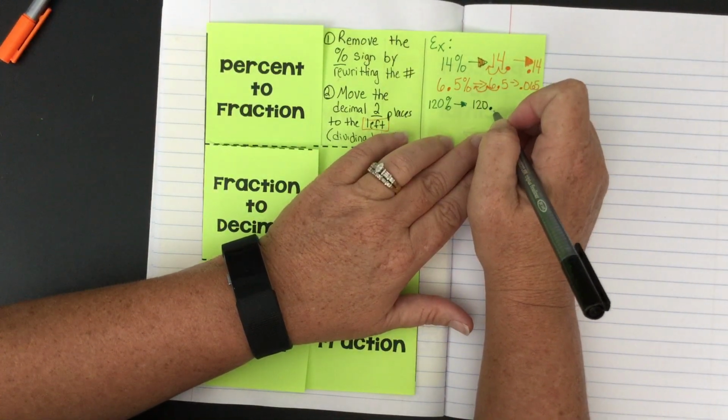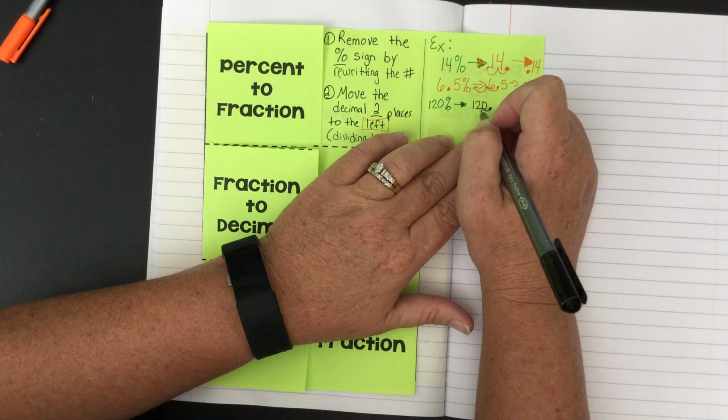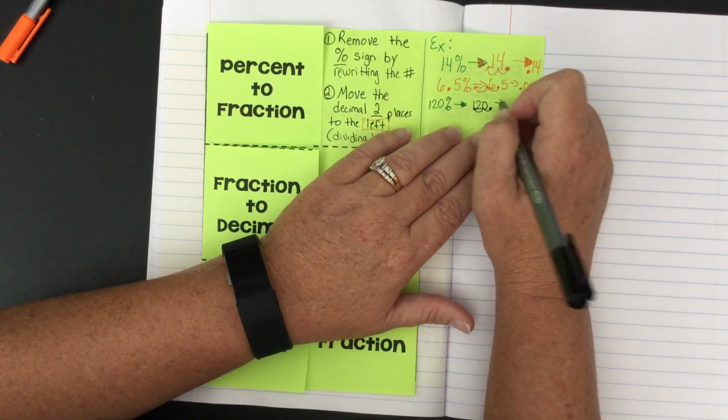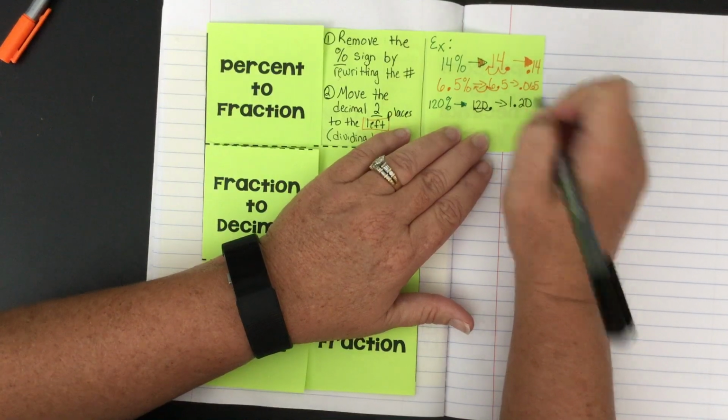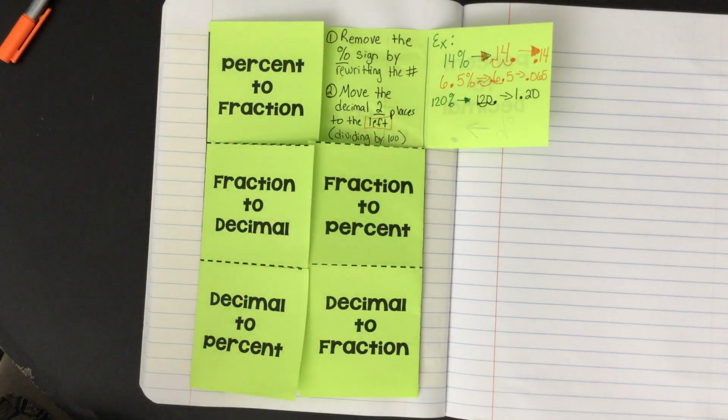And because we are going to move it, it will become 1.20. So far, so good? Yes.